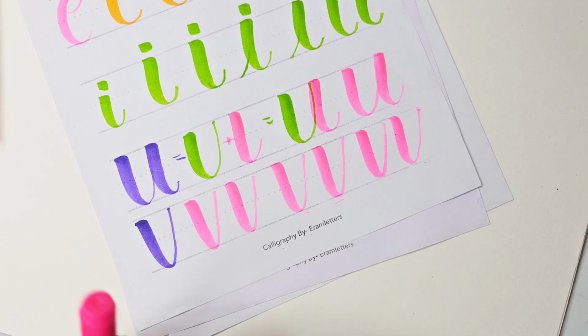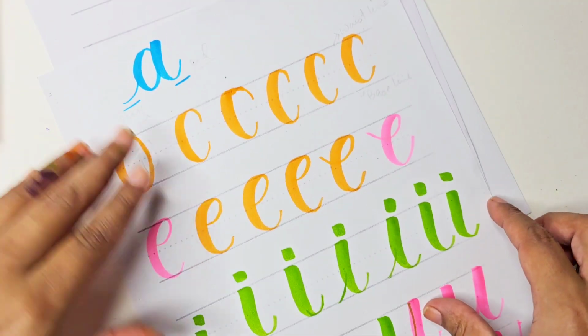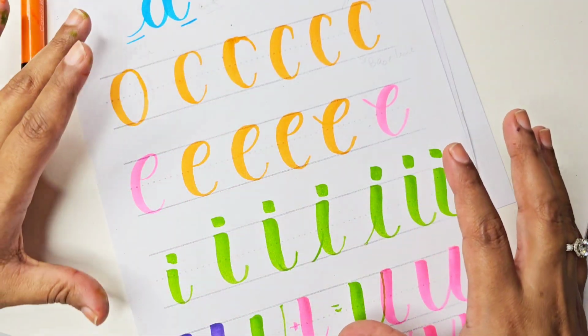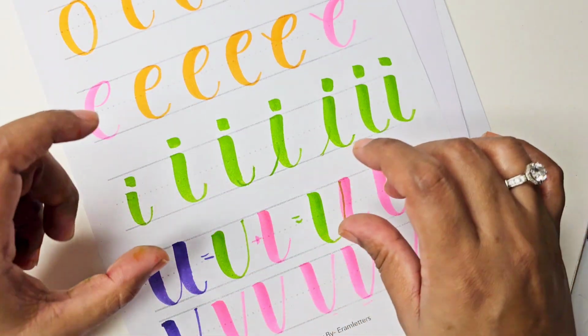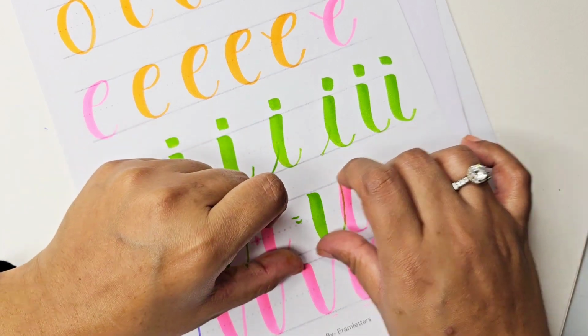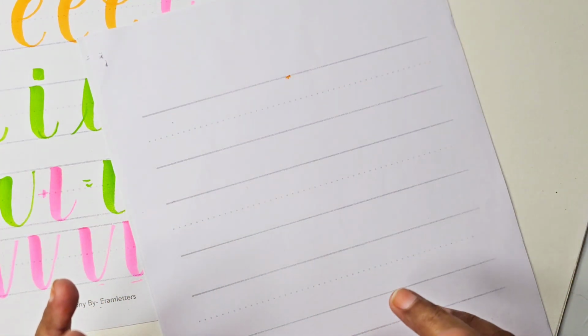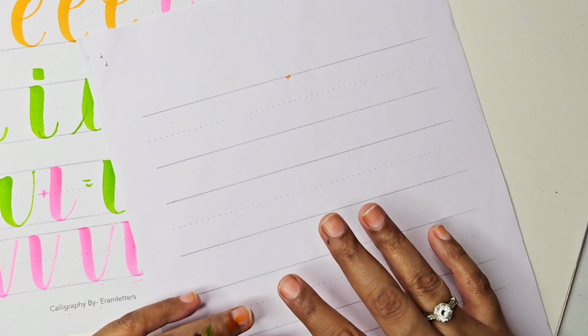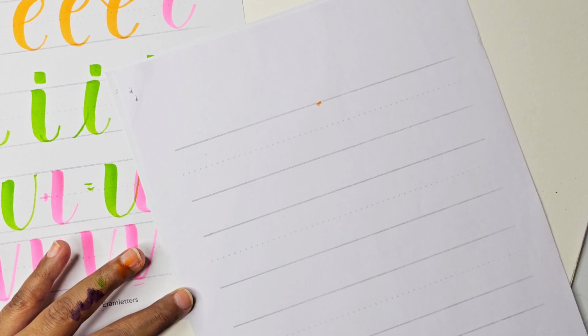And then again, these are the strokes, the letters that are in between the baseline and the waistline. And there are a few other letters that I want to cover in this chapter, or in this lesson, which are R, W, X. So with that, I would write W.